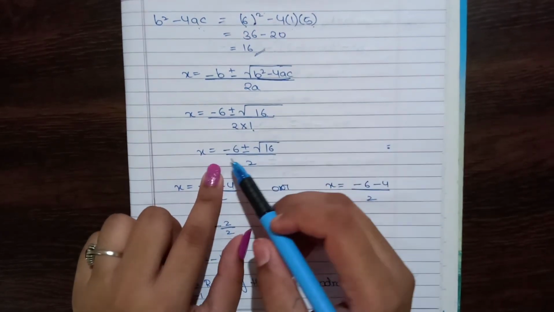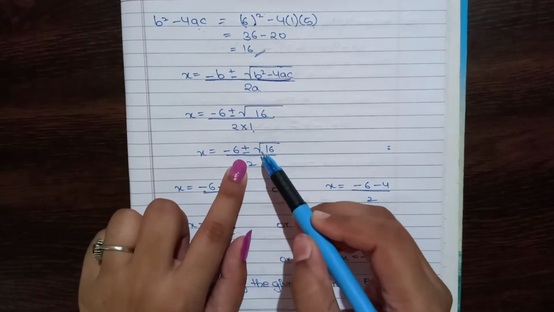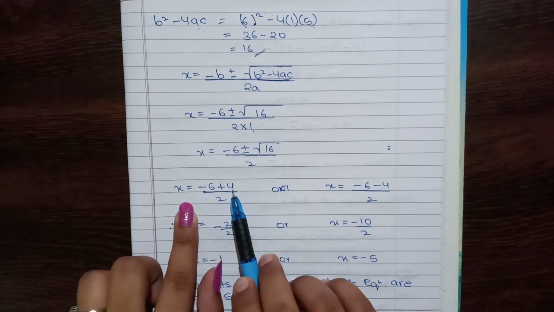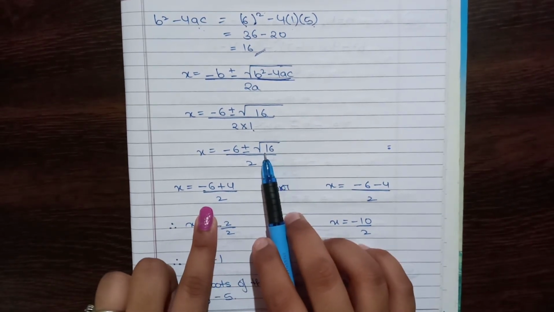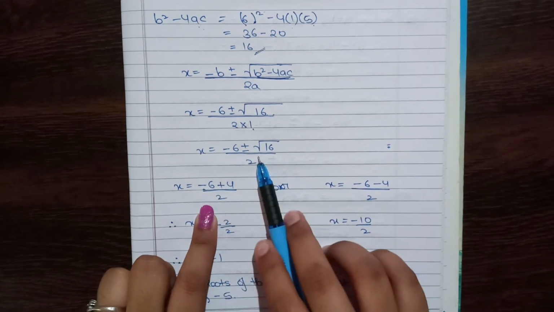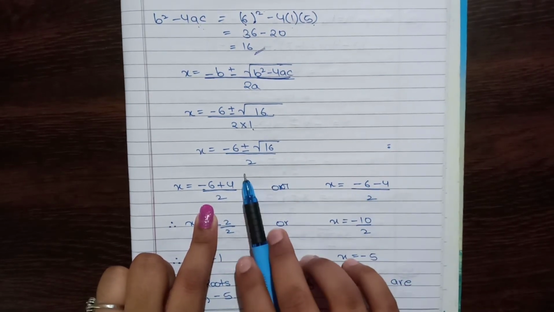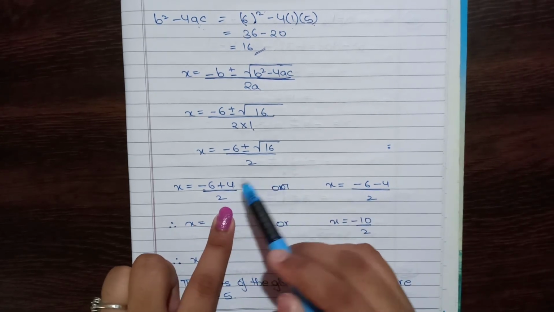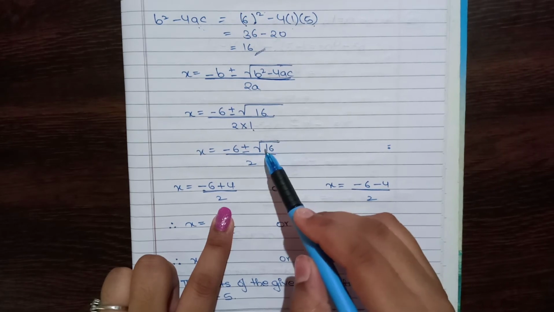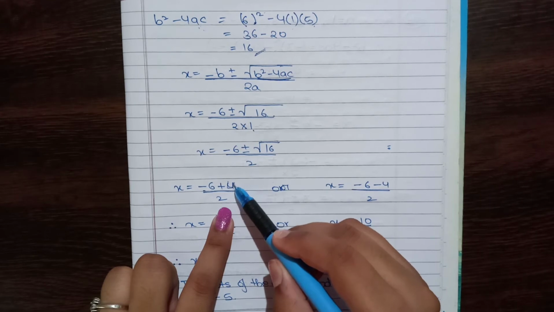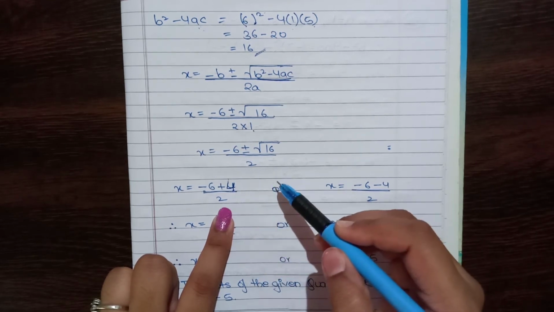Now let's see further. x is equal to minus 6 plus or minus the square root of 16 upon 2 times 1, which is 2. So x is equal to minus 6 plus 4. Why have we taken plus 4 here? Because both the plus and minus signs are available, so we need to find both, and we will simply make two equations of it. And why is 4 here? Because the square root of 16 is 4, since 4 square is 16. So in place of the square root of 16 we are putting 4.